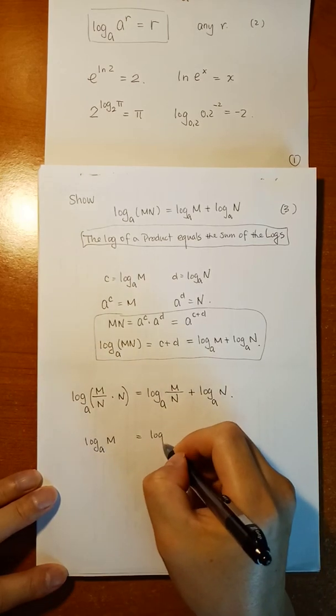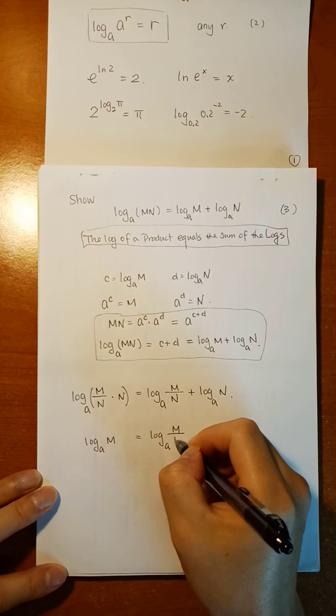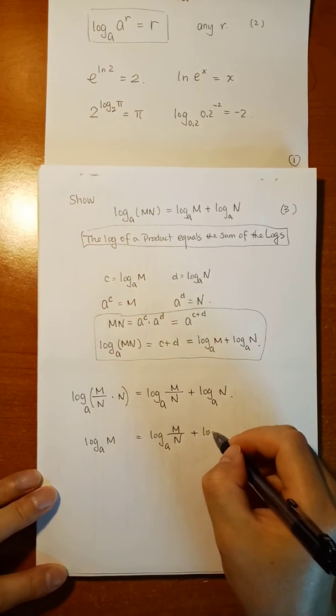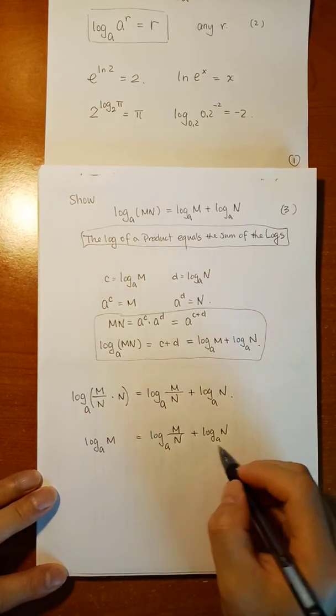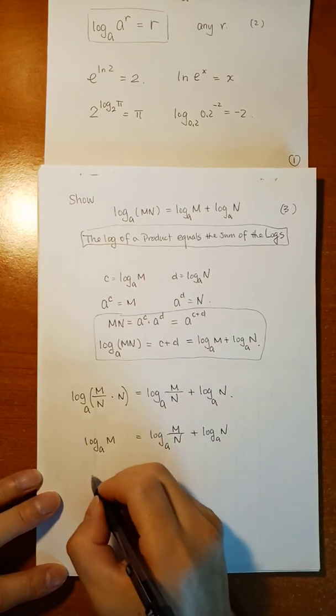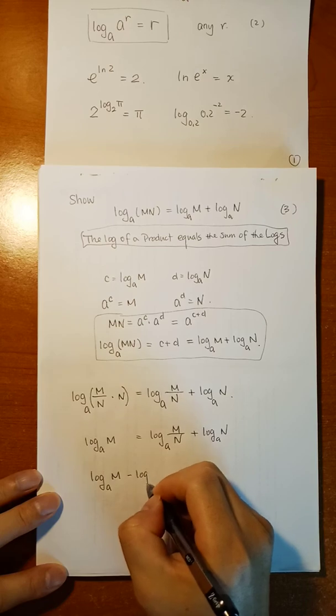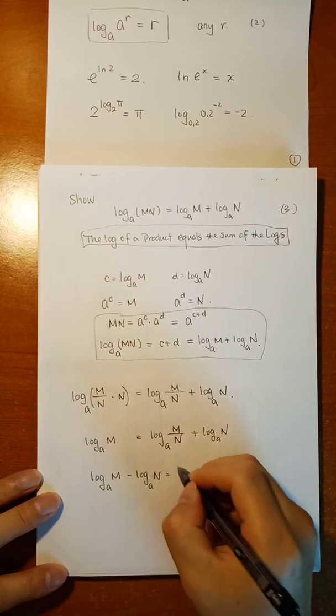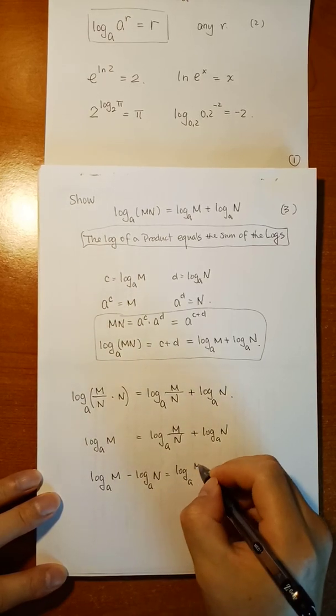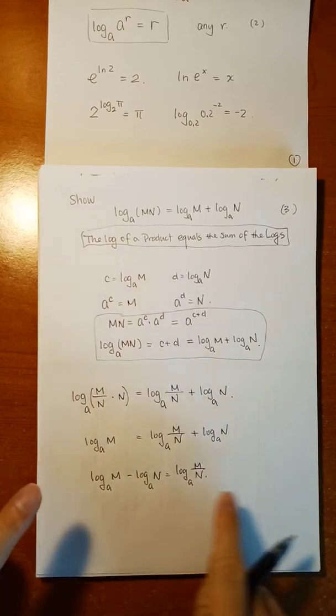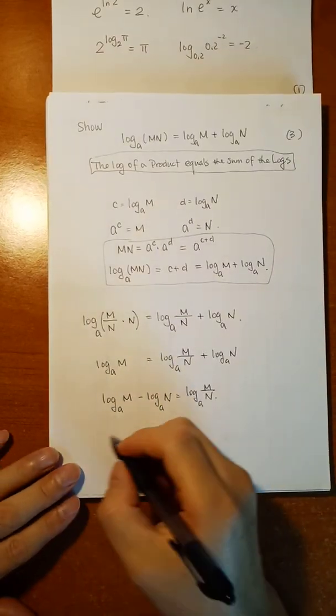Let's simplify. And we move this term to the left side, we will get, also, in most cases we write it in the opposite way.